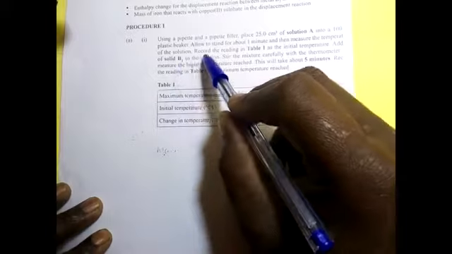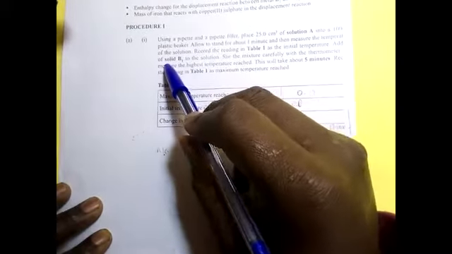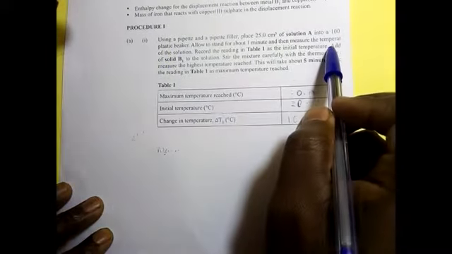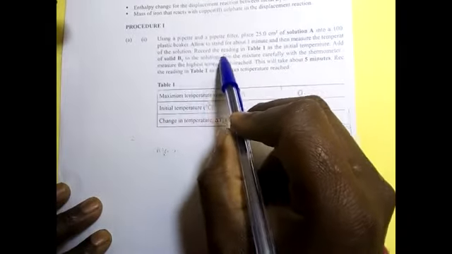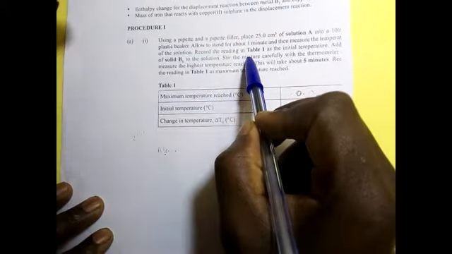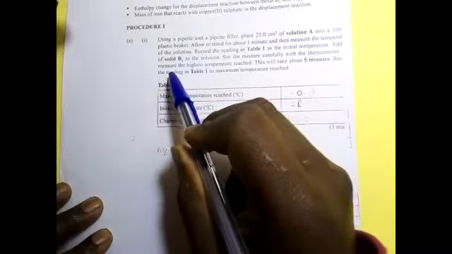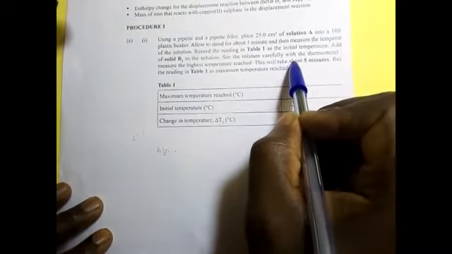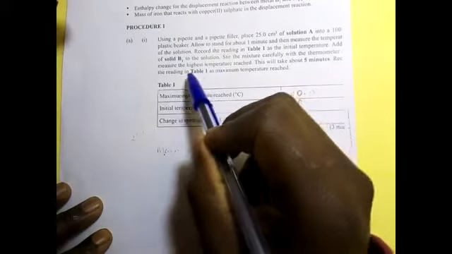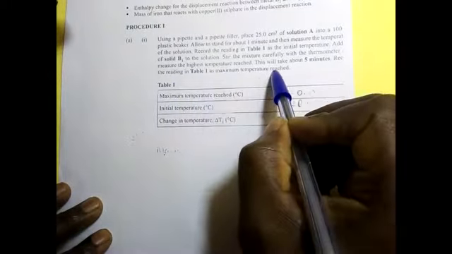Add all solid B to the solution. Stir the mixture carefully with the thermometer. Measure the highest temperature reached. This will take about 5 minutes. Record the reading in table 1 as the maximum temperature reached.